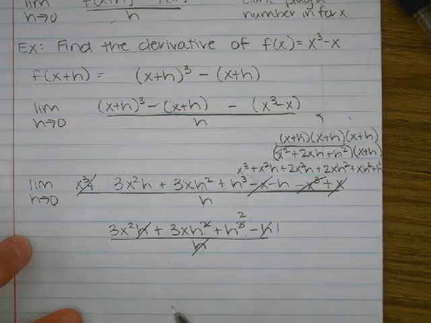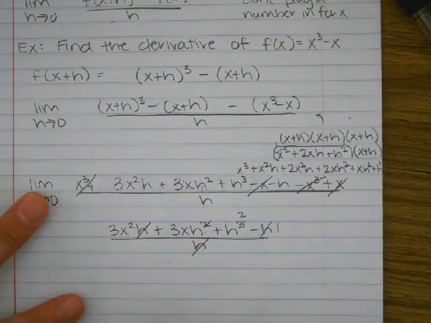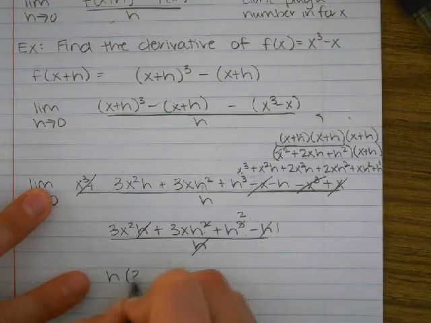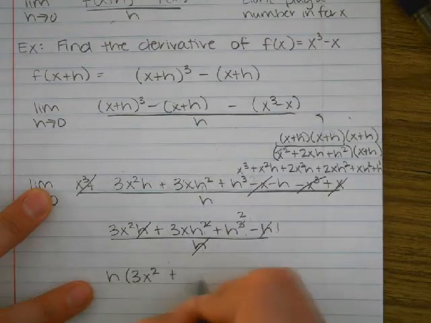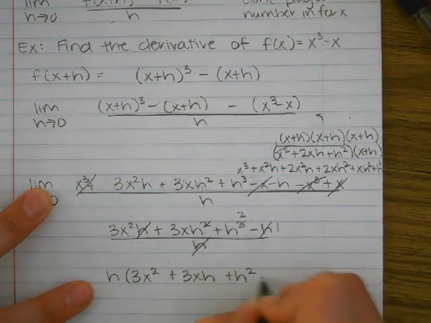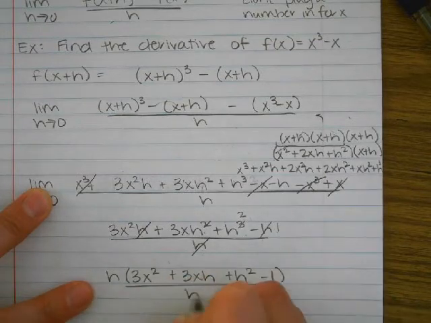So whichever way, you can factor out a GCF of h and then have it cancel. And actually, that's not a bad idea. I'm going to go ahead and write that. So I've got a GCF of h. That leaves me with 3x squared plus 3xh plus h to the second minus 1, h on the bottom.